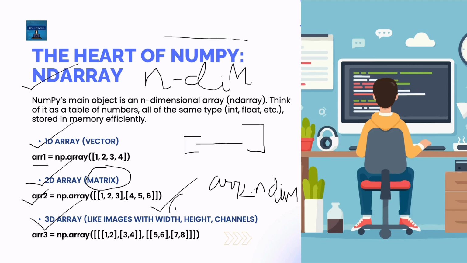The same for a 3D array, where it can print the width, the height, and the channels. These are larger arrays compared to 2D arrays, and are used in images with width, height, and channels. So why should we understand ndarray? First, it is the core of NumPy. Second, if you are using machine learning, or if you want to transition to data science or AI, then it's essential to understand ndarray, because it replaces Python loops with fast computations.